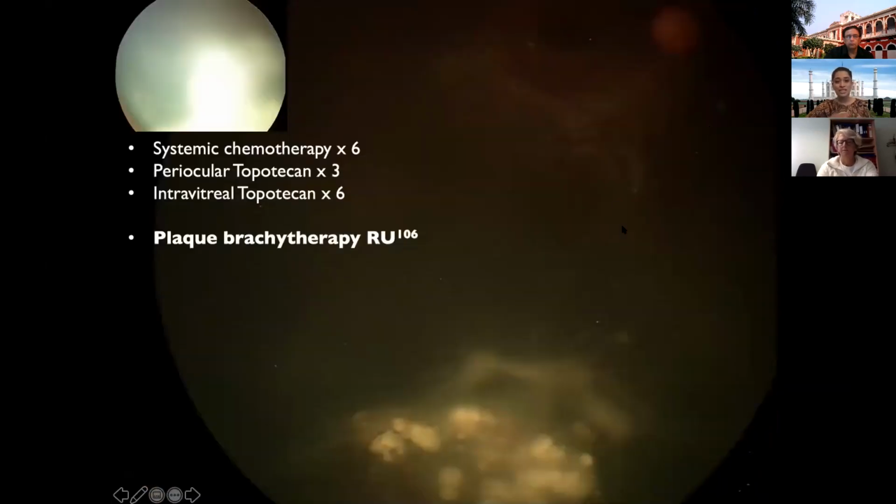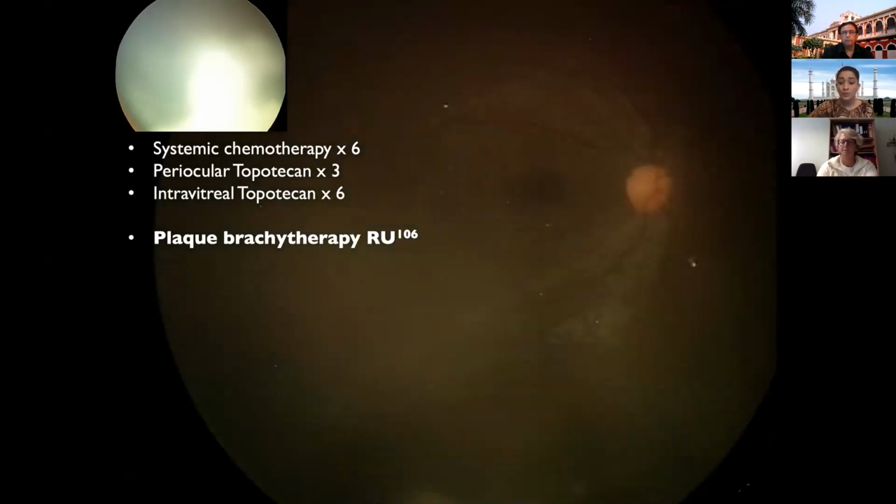So this is basically a multimodal approach when we are desperate to salvage the eye in certain situations. Not in all cases, but you have to take the right decision so that you don't cause a risk to life. So this is how this child was treated with systemic chemo, periocular topotecan, intravitreal topotecan, and plaque brachytherapy. And why was this done? Because she had a wonderful eye with good fovea and optic nerve. So this had a good vision salvage as well.